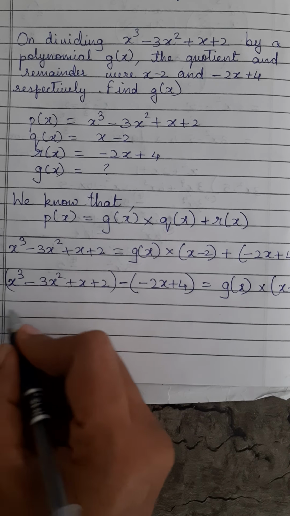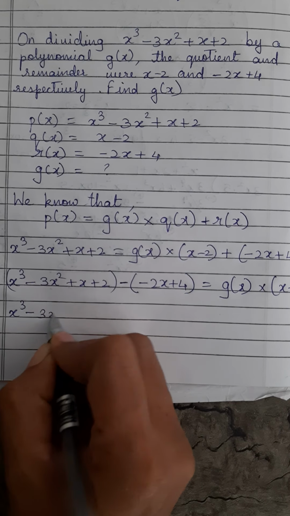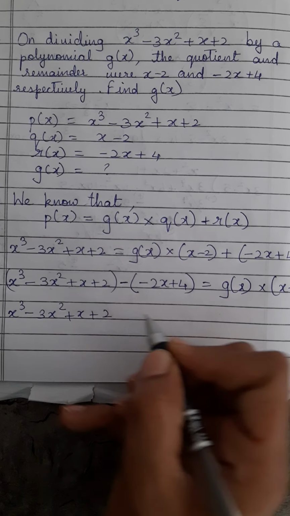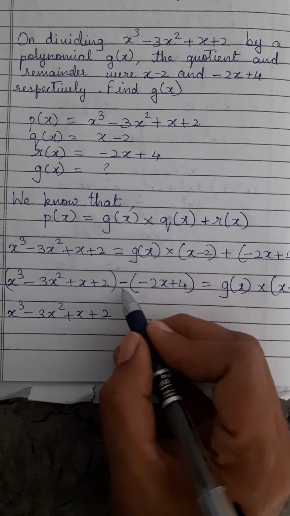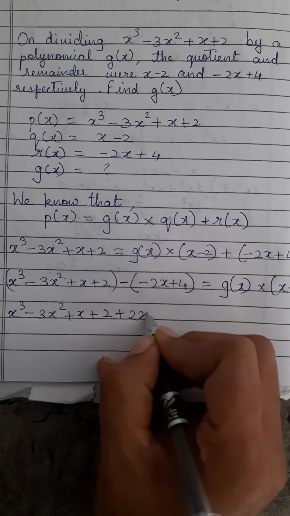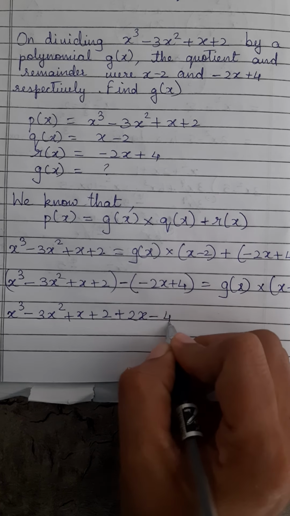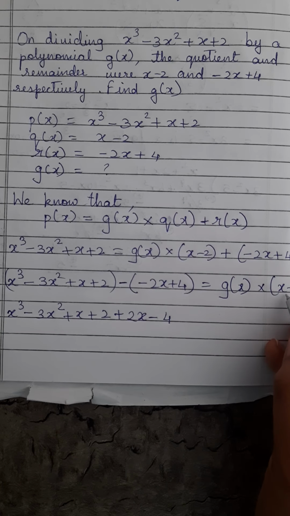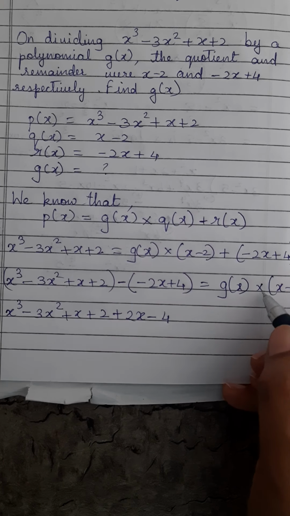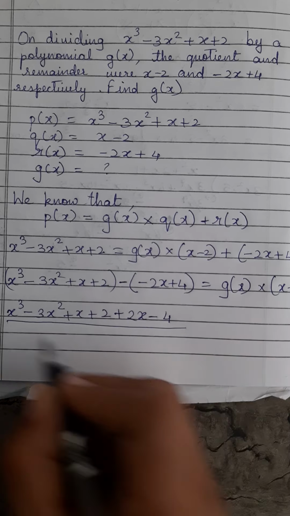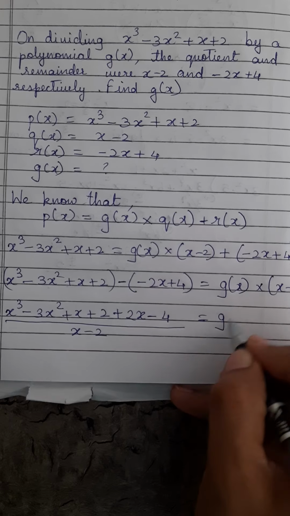Now before that, we'll simplify this. Let's remove the bracket and simplify. x cube minus 3x square plus x plus 2. Here minus is there, here also minus. When there is a bracket, it is multiplication. So what is minus into minus? Plus 2x. And then here plus, and here it is minus. Minus into plus is minus 4. Now you bring this x minus 2 to the other side. It is in multiplication form, so when you bring it to the other side, it becomes division form. So divided by x minus 2 is equal to g of x.